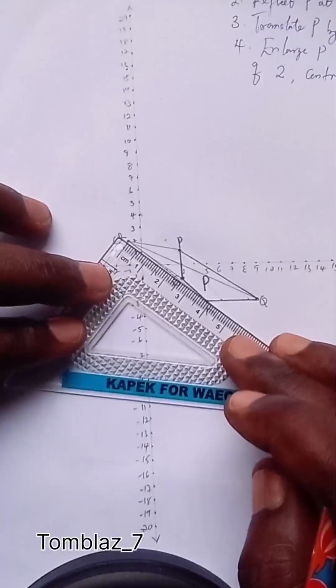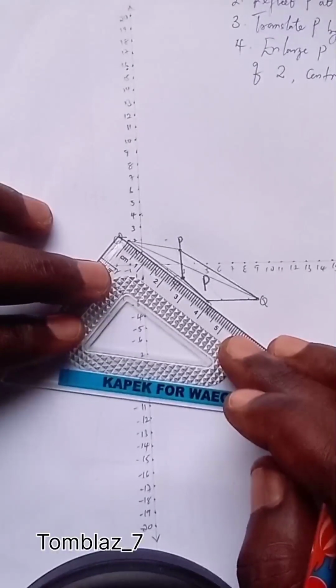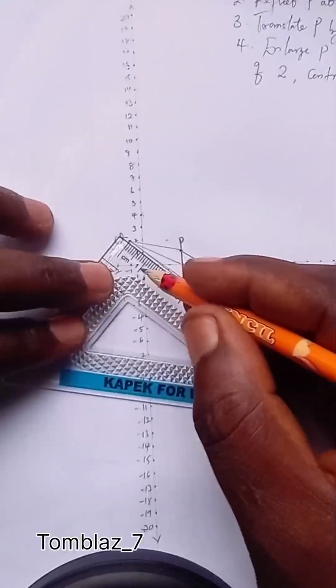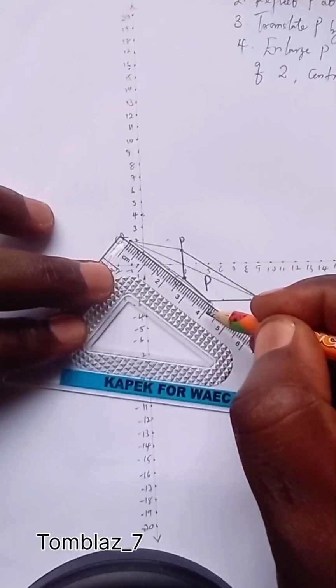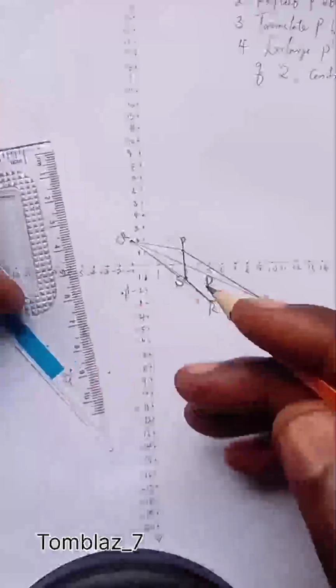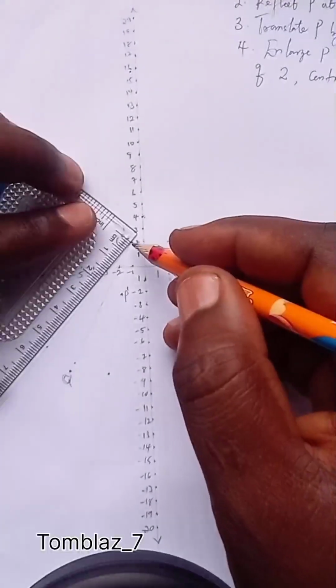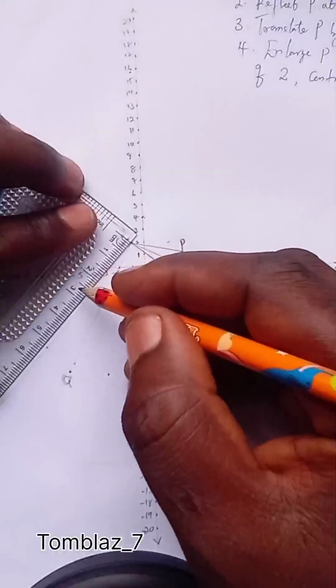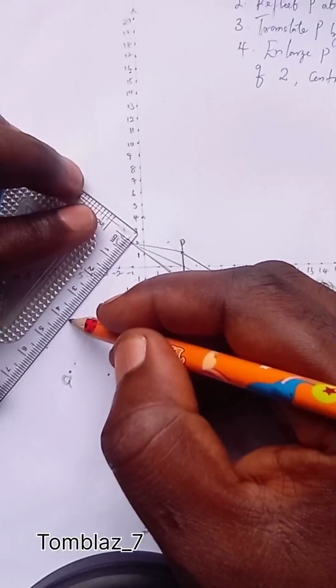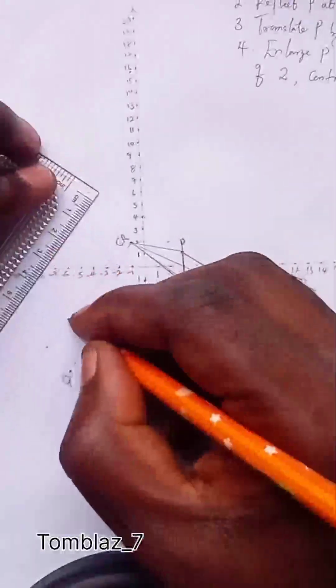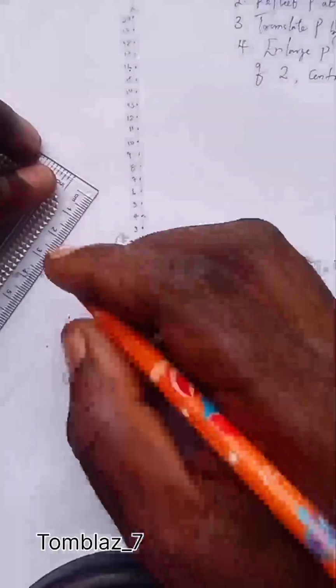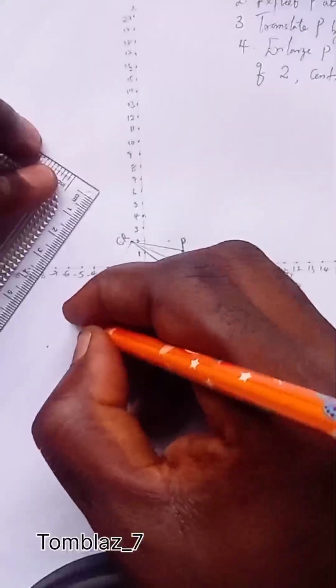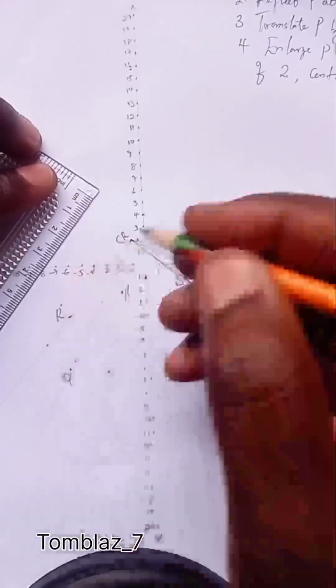Okay, so here I'm having 1 centimeter, 2, 3, 3.9. So I have 3.9. So I'll measure here to 3.9. 1, 2, 3, 3.9 is just before 4. So this is where my new Q, my new R, sorry, will be. So this is R prime.